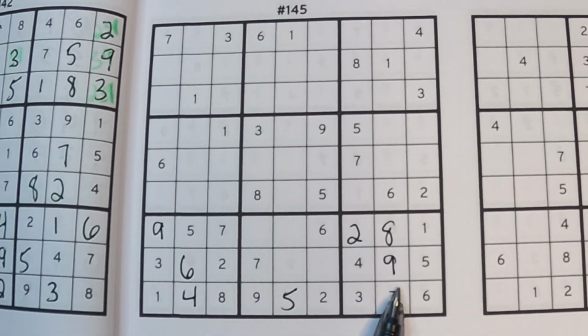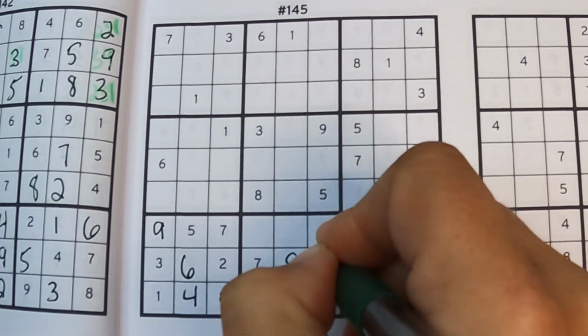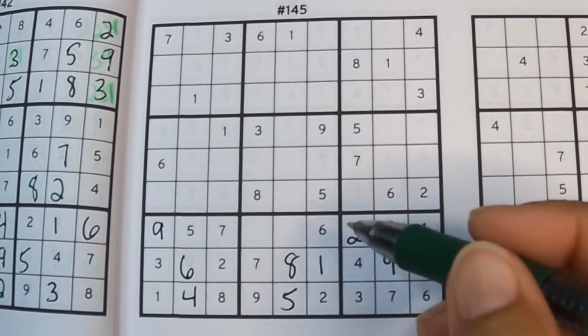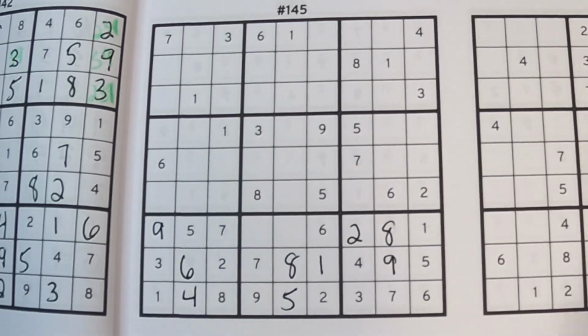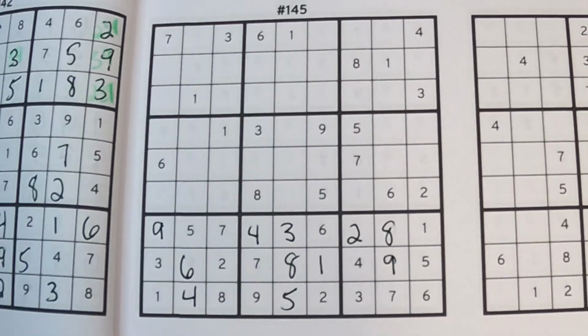For this row, we're missing 1 and 8. We've got a 1 here, so 8, 1. For this box now we're missing 3 and 4. We've got a 3 here, so 4, 3.